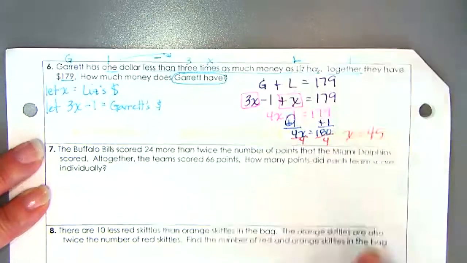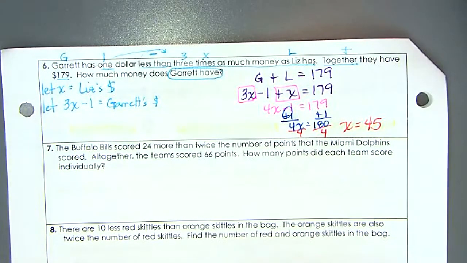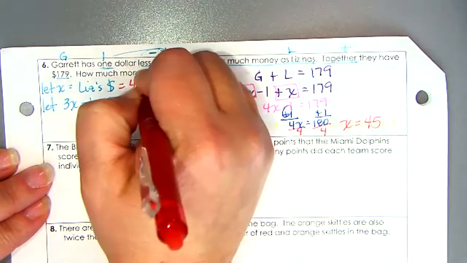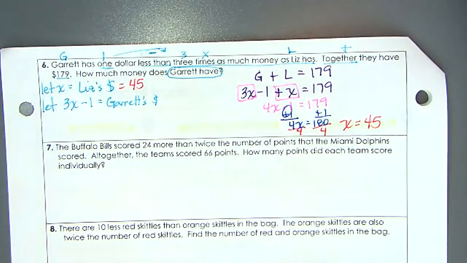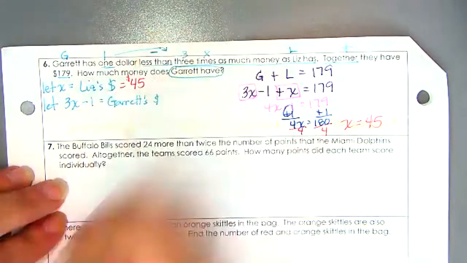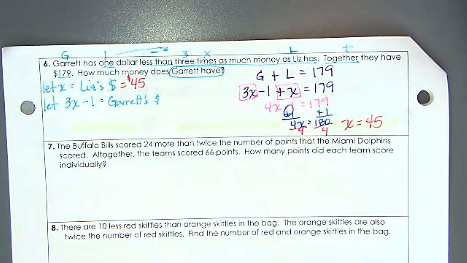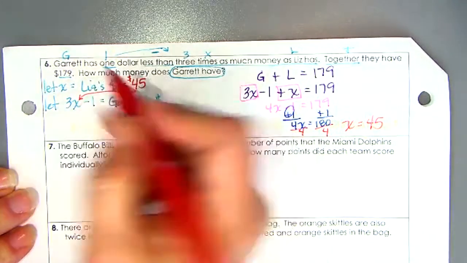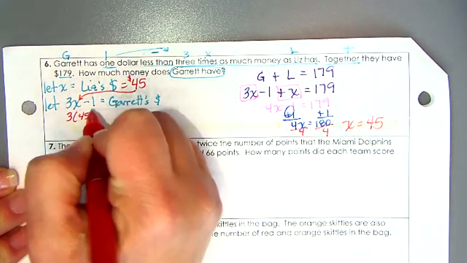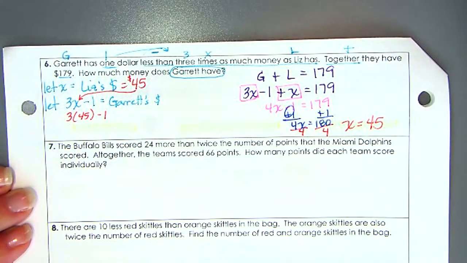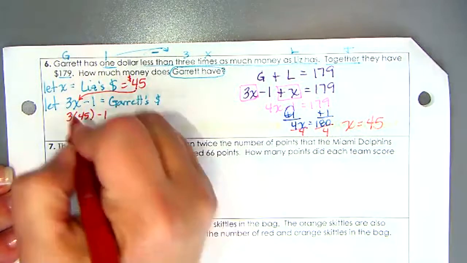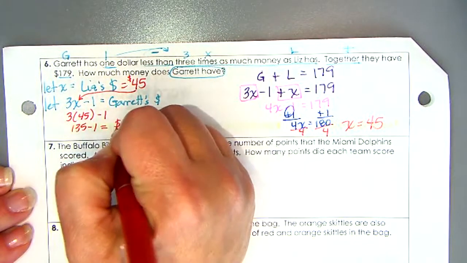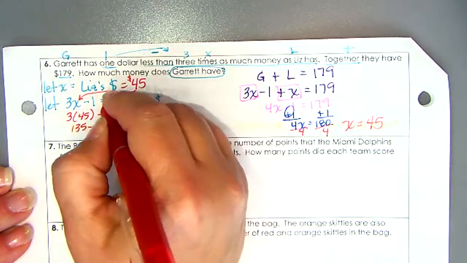Now, you could stop here and think, oh, I found out what X is, I'm done. But X is representing Liz. I don't want to know Liz's amount. This is $45 that Liz has. I need to know Garrett's amount. So that means I've got to plug this in here. So I have 3 times 45 minus 1. 3 times 45 is 135 minus 1. So that gives me that Garrett's money is $134.